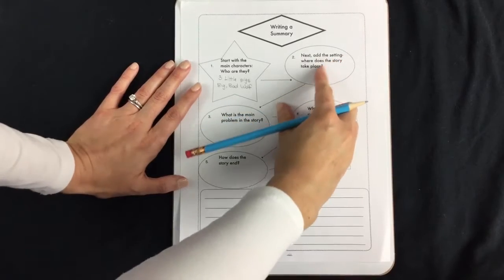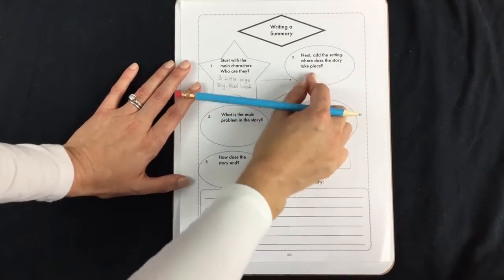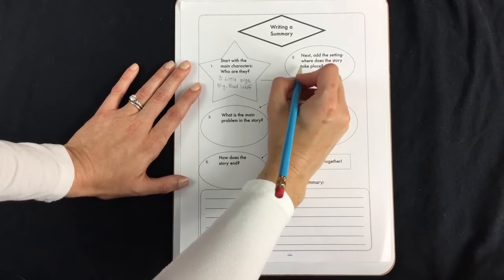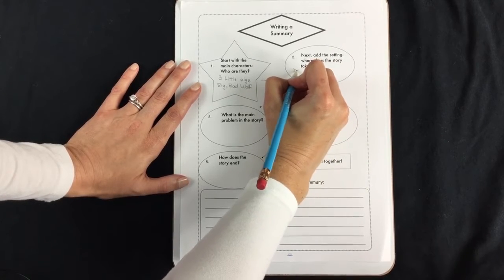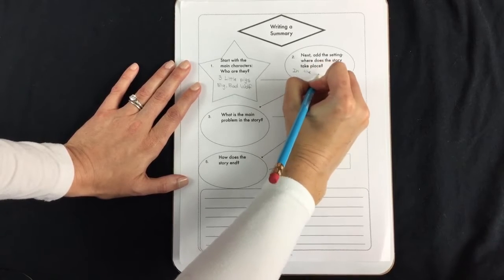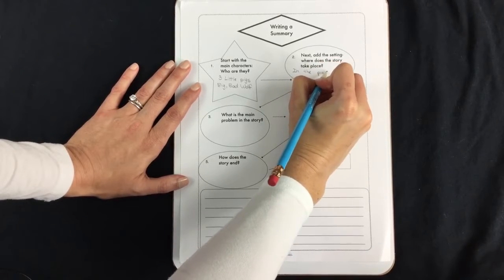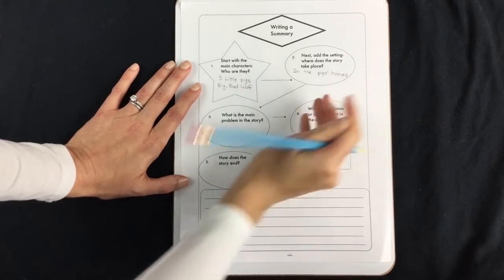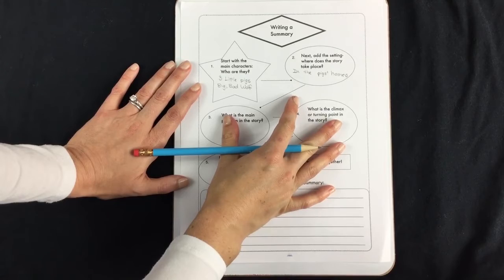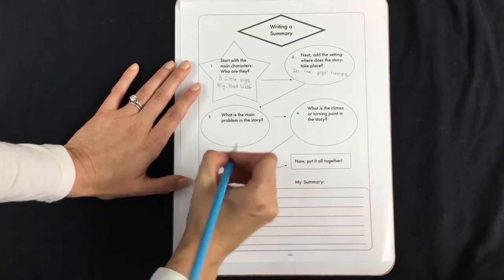Okay, add the setting. Where does the story take place? Okay, well, it mostly takes place in a few different places, but we'll say in the pigs' homes, or what's left of their houses after they get destroyed by the big bad wolf.